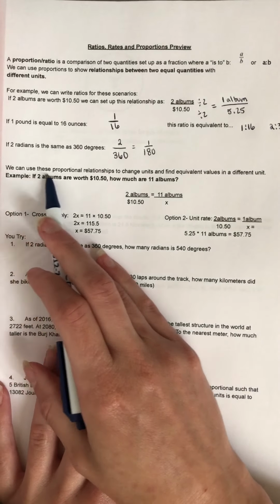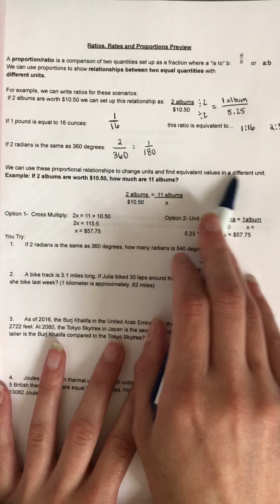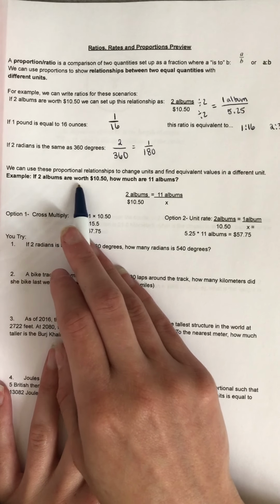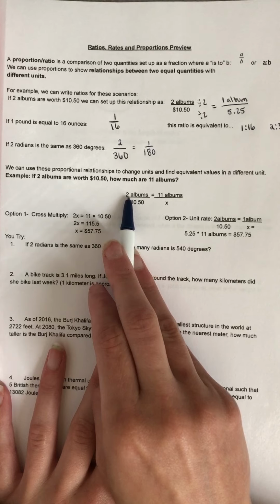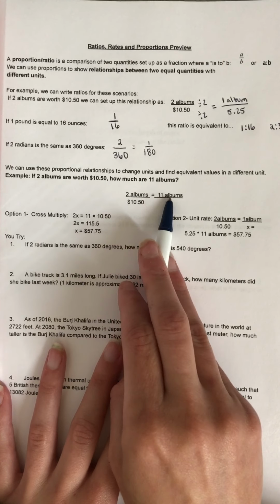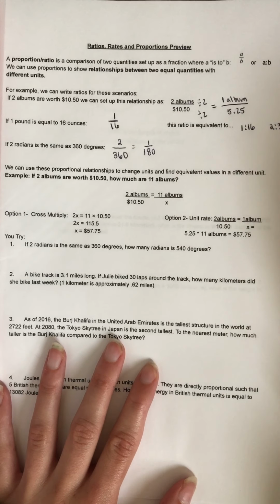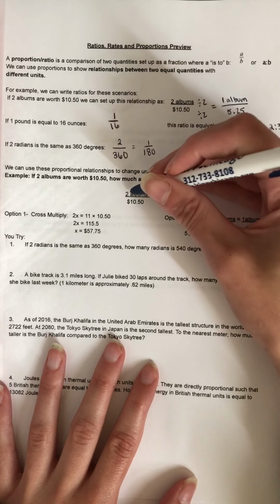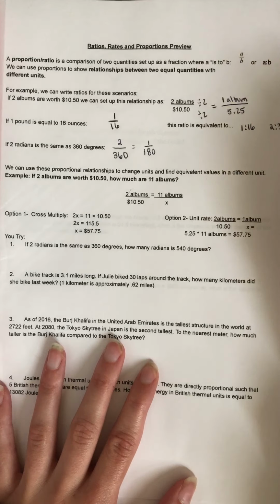All right, we can use these proportional relationships to change units and find equivalent values with a different unit. For example, if 2 albums are worth $10.50, how much are 11 albums? Well, we can set up that ratio. 2 albums is to $10.50. And we want to know, what is that equivalent to? I want to know what 11 albums is equal to. Well, this is technically just an equivalent ratio, right? An equivalent fraction. So I need to figure out what I am multiplying this by and multiply that by the same thing. That's one option.